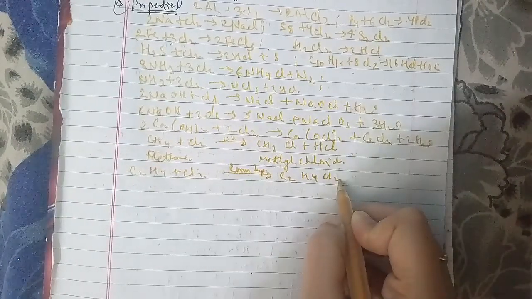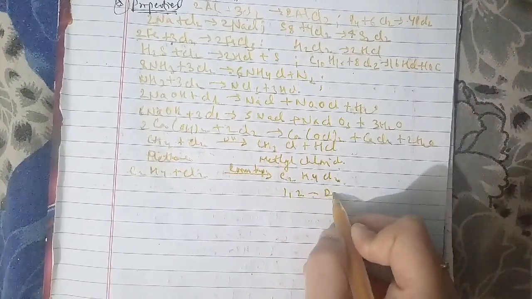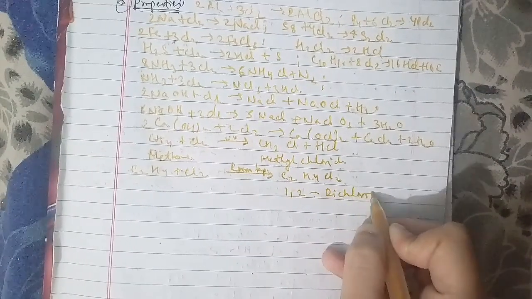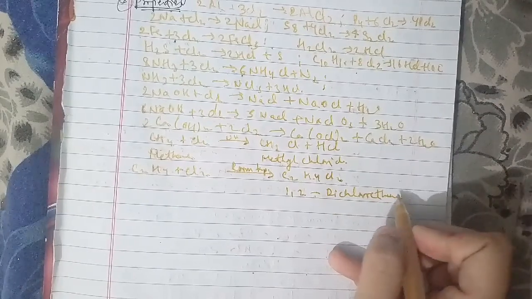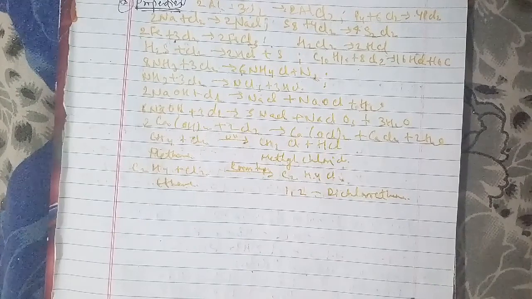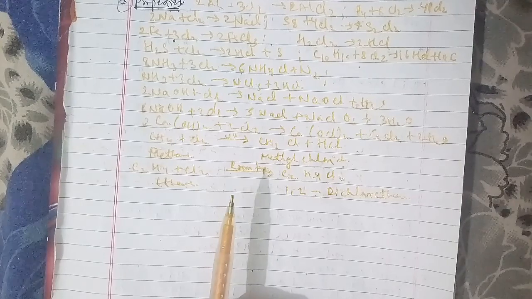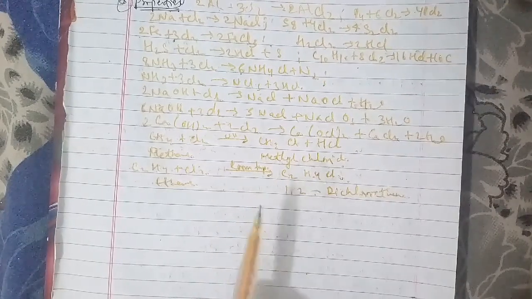Another is SO2 plus 2H2O plus Cl2 will give H2SO4 plus 2HCl. I2 plus 6H2O plus 5Cl2 will give 2HIO3 plus 10HCl here.